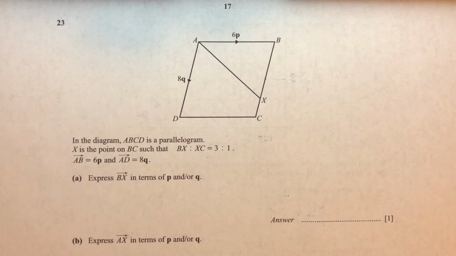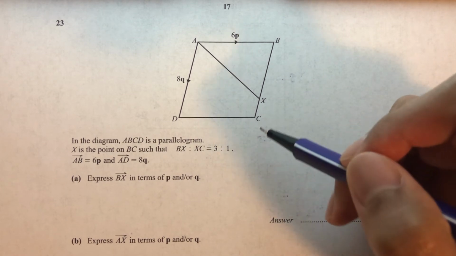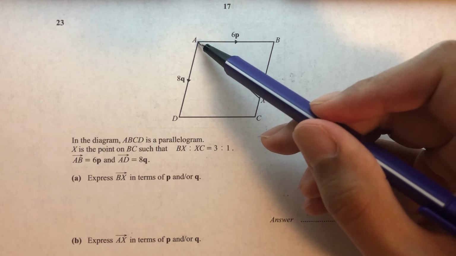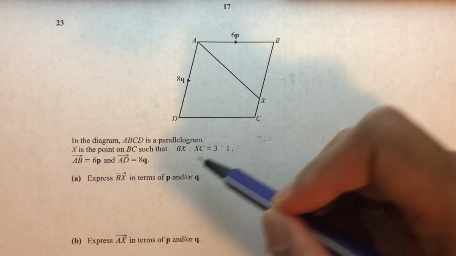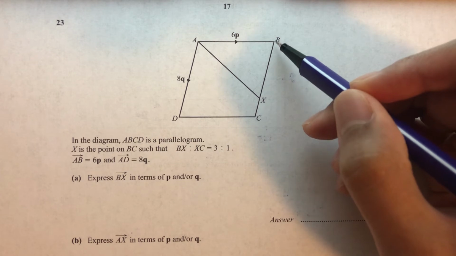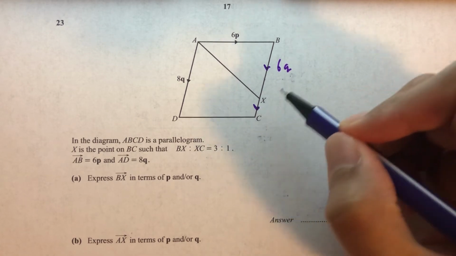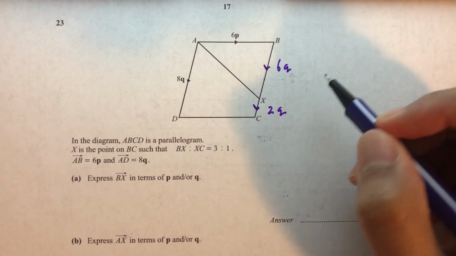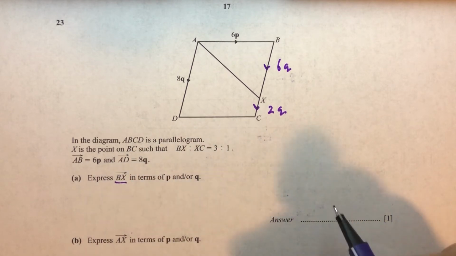Question number 23. So in this diagram, we have ABCD is a parallelogram. X is the point on BC, such that BX to XC is in the ratio 3 to 1. So we know that AB is 6p and AD is 8q. So from that we can derive the direction and the length of BX and XC. So BX will be 6q and XC will be 2q, right? And then part A, express BX in terms of p or q. BX will be 6q. That's the answer.